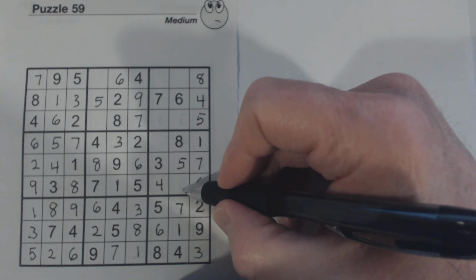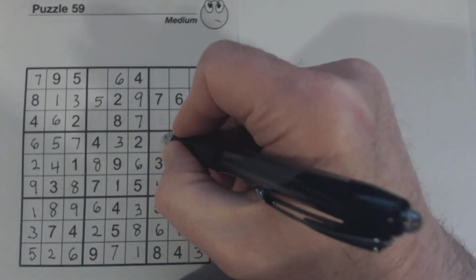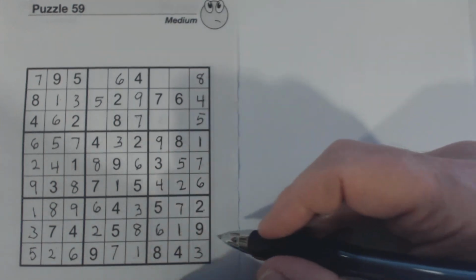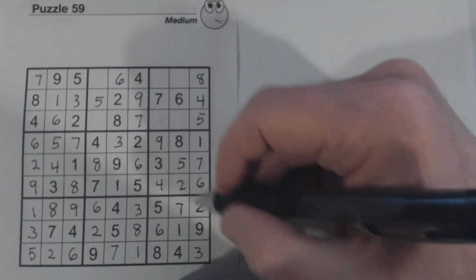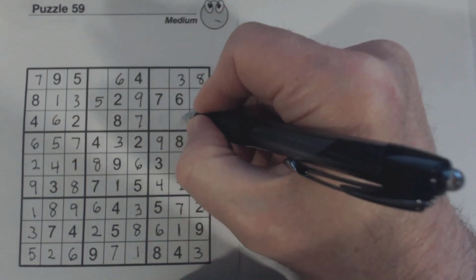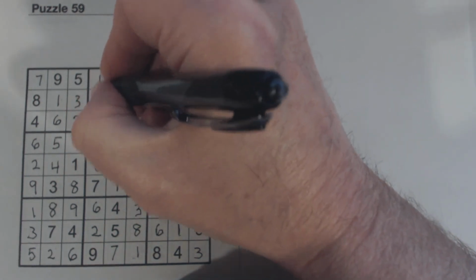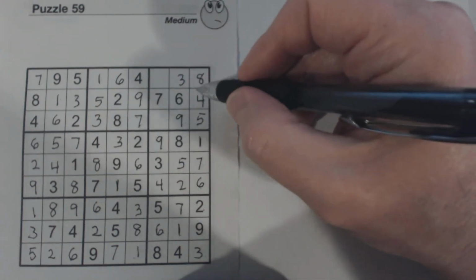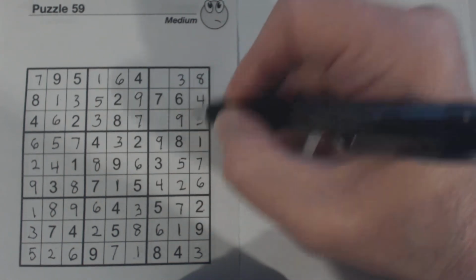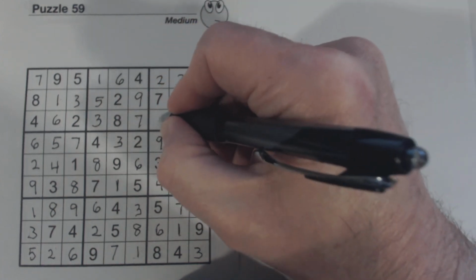We got a 2 and a 9 left here. There's a 9 there, so 2, 9. So these are 3 and 9 twins here now, because we got a 9 and a 9. There's a 9, so we can fill in the 3 and 9s, and we can fill in the 1 and 3s here, and we've got 1 and 2 left. 3 4 5 6 7 8 9. 1 and 2 left. We got a 1 there. So that's a 2 and that's a 1.